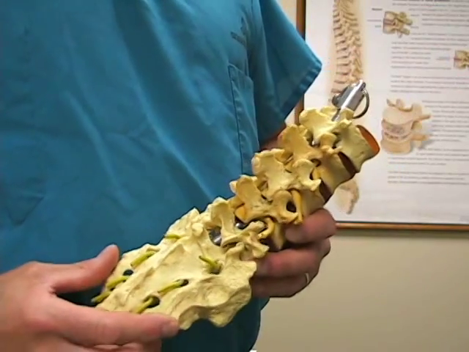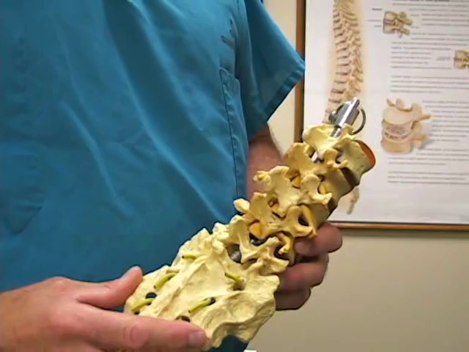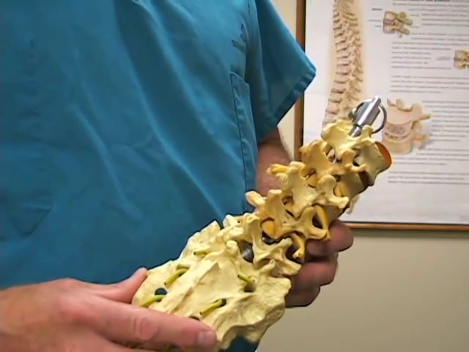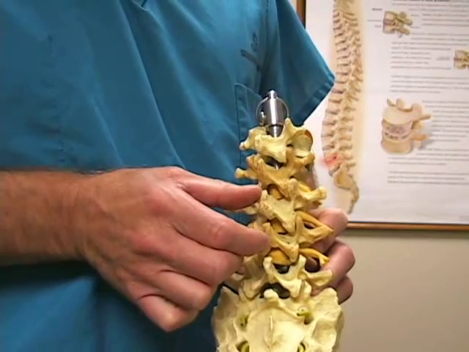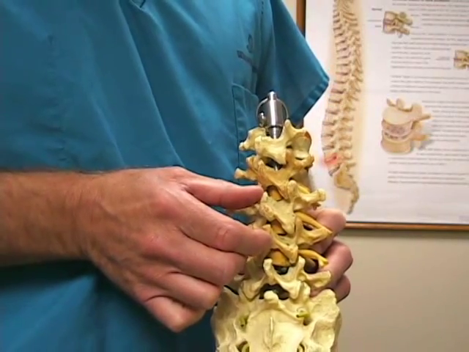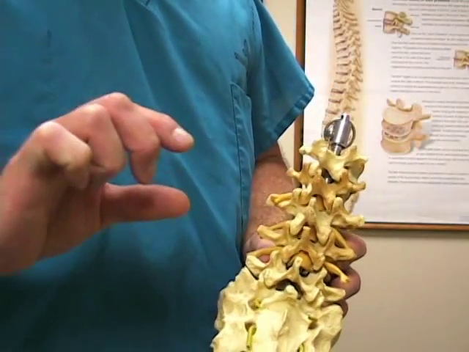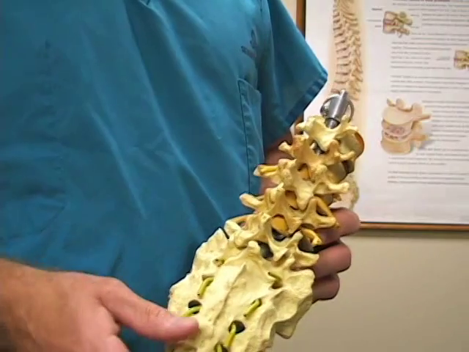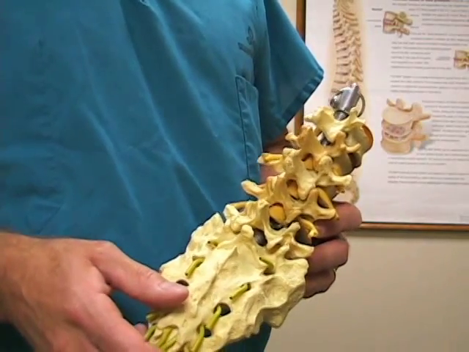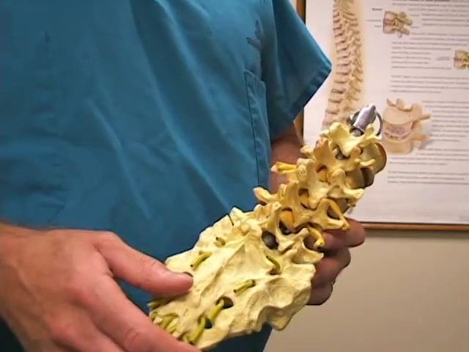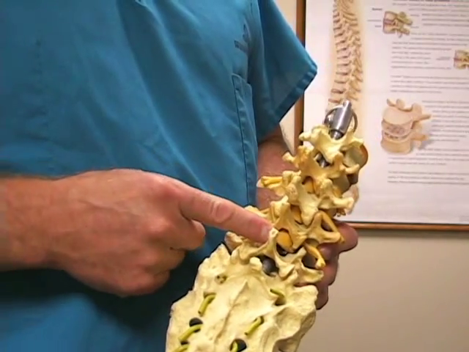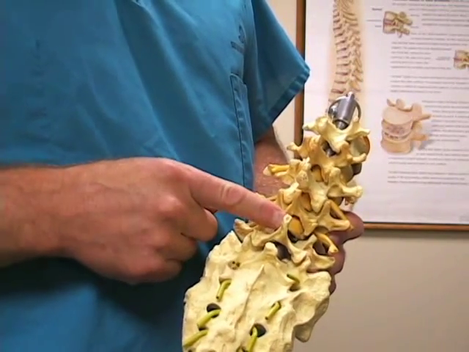The procedure that we ordinarily will perform for removing a herniated lumbar disc involves making a small incision over the lumbar spine at the appropriate level. Usually the incision lengths are an inch, sometimes a little bit longer, sometimes a little bit shorter, depending on your particular body size.